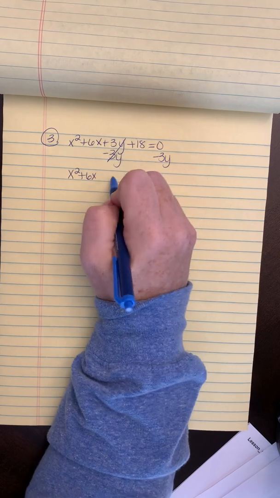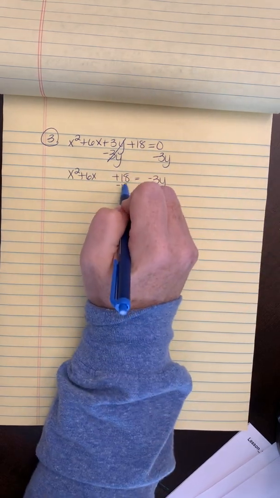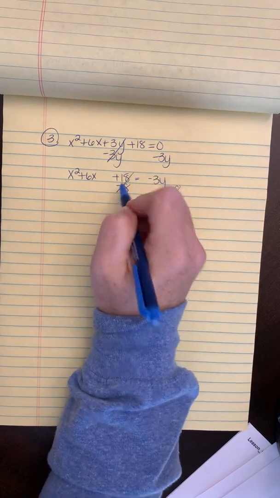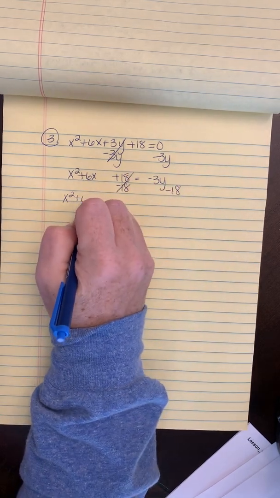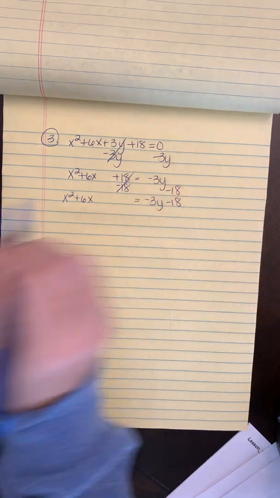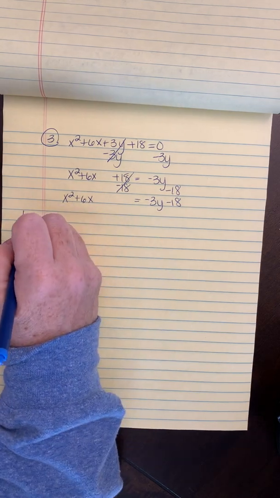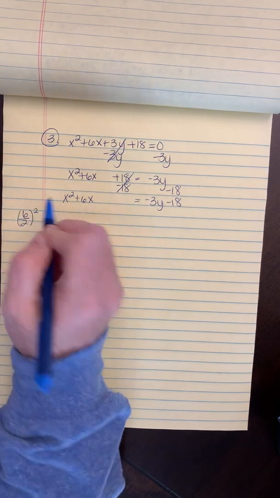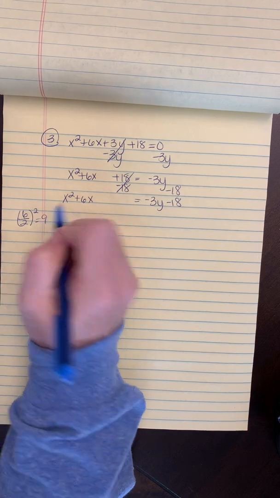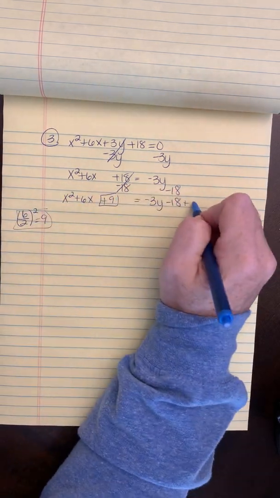And again, you need to constantly be working on your algebra skills. They are very important. Okay, take my b, divide it by 2 and square it. Again, my magic number is 9. That's what I'm going to add to both sides.